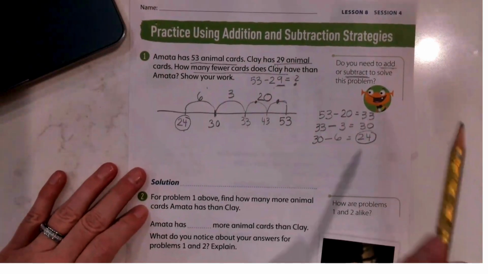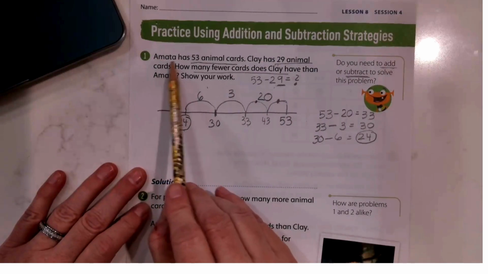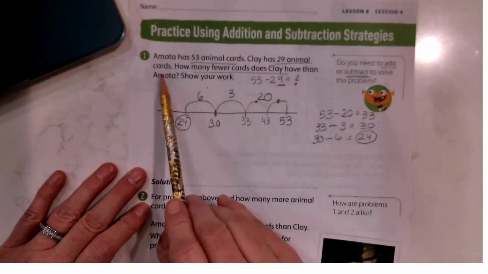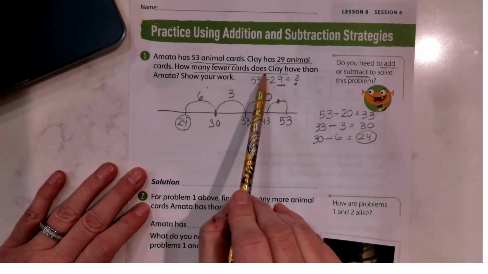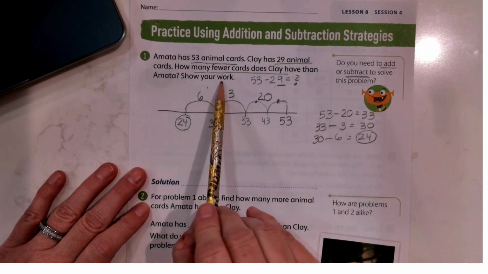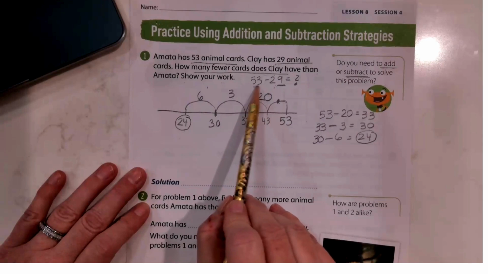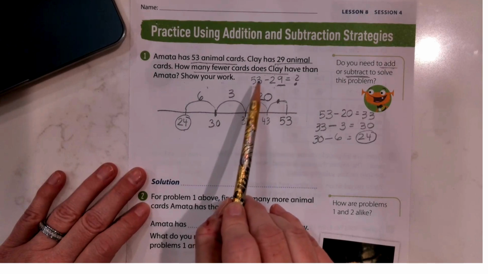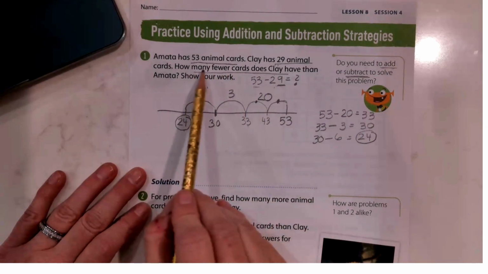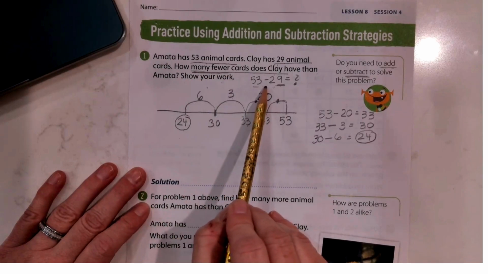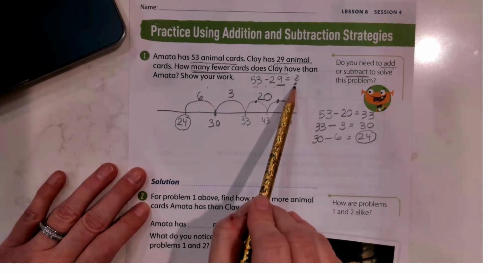So let's go over the homework for tonight really quick. Number 1, Amada has 53 animal cards. Clay has 29 cards. How many fewer cards does Clay have than Amada? Show your work. Well, we know we start out with 53 cards, and Clay has 29 less than Amada. So we're going to subtract. I try to teach the kids, if it says how many fewer, that's always a sign that it's subtraction. And then we don't know what the answer is.